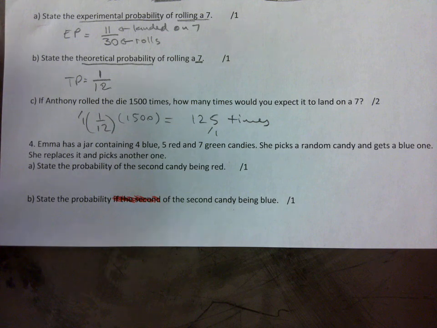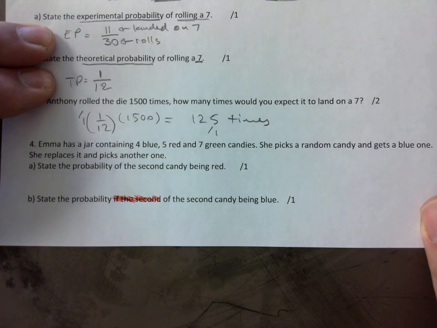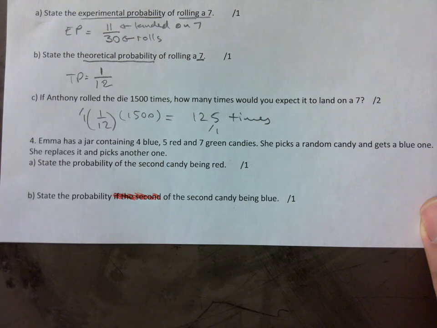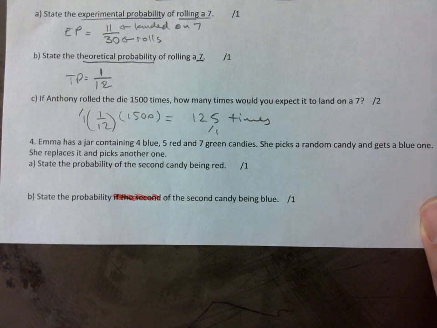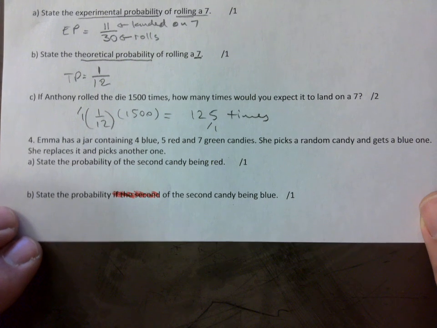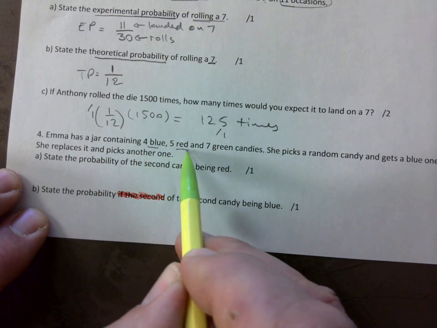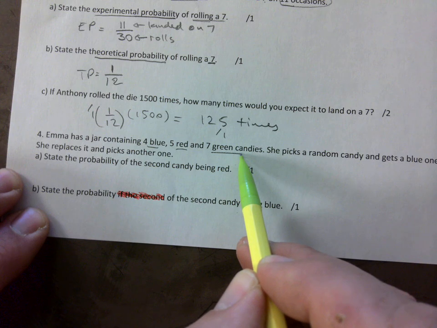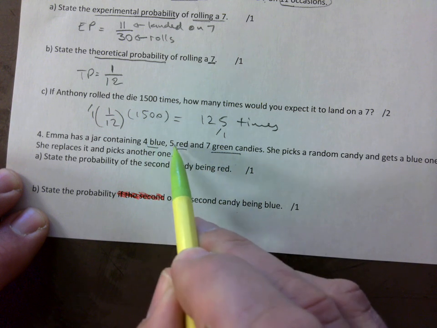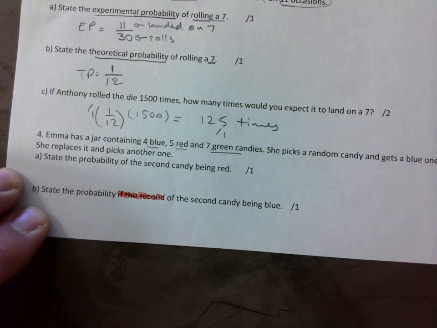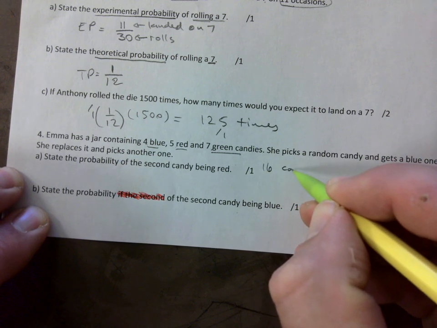And remember, if I asked you why are the answers different, it is because of the low sample size. 30 is not enough, you would just say he has to roll it more often or increase the sample. Emma has a jar containing 4 blue, 5 red, 7 green candies. What is that? 5 and 4 is 9, and 7 is 16 candies.